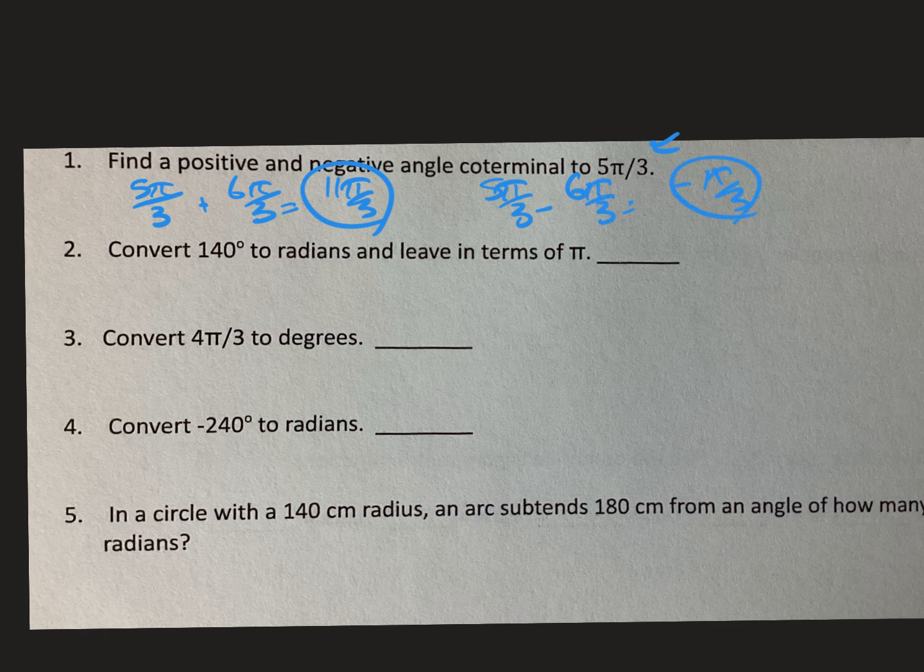So you got that. Number two, convert to radians, leave in terms of pi. Anytime you turn degrees to radians, you divide by 180. Don't forget to put pi with your answer. Just let your calculator reduce that fraction. You're going to get 7 pi over 9, and that's it.